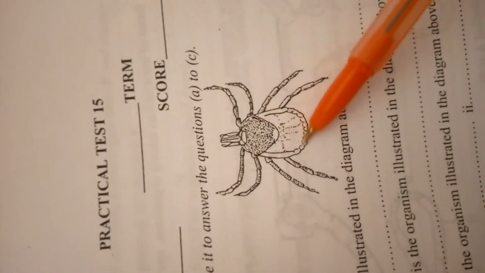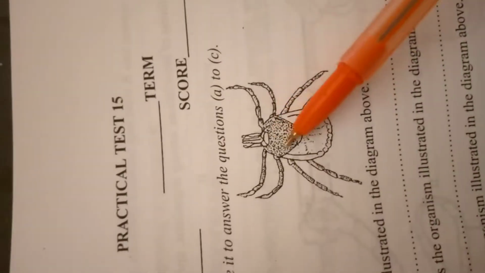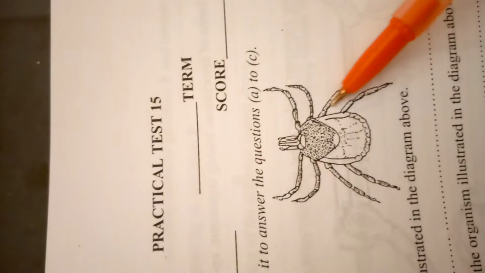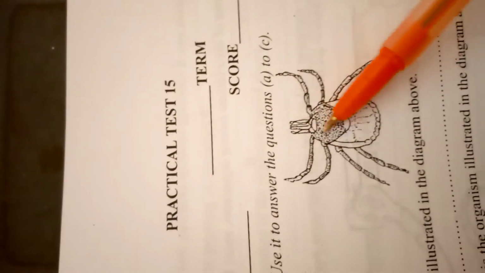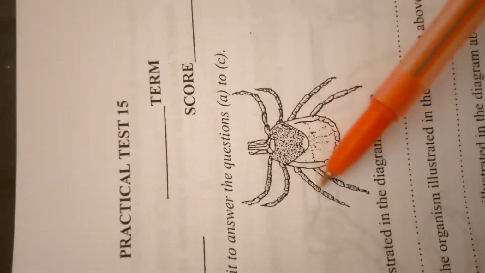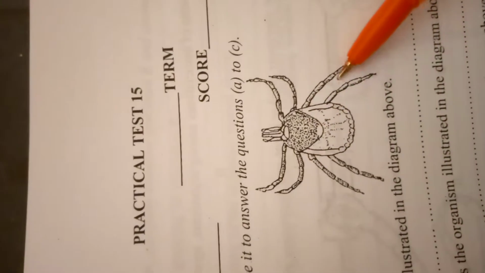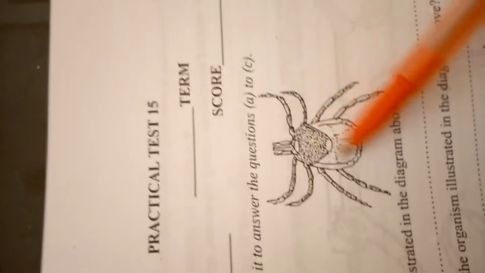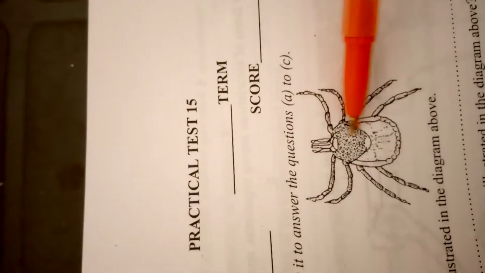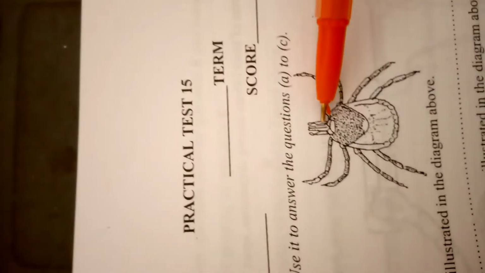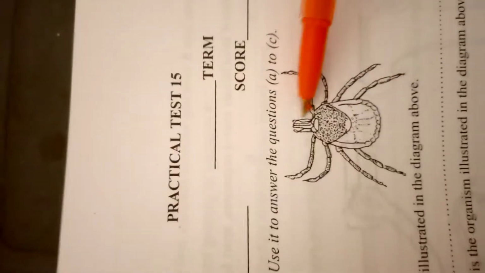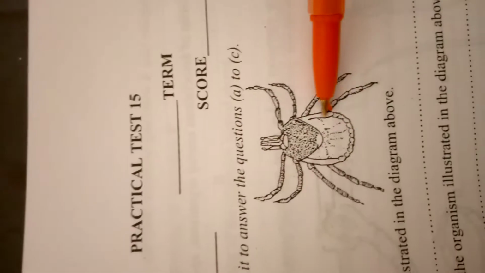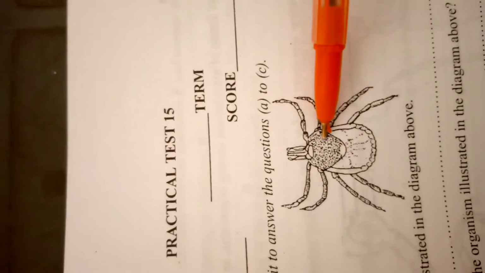The picture you are looking at here is an example of a tick. Now, we have two types of tick: the cattle tick and the fowl tick. The tick is majorly an ectoparasite of cattle, sheep, and goats. The body of the tick is divided into two: the head region, and then the abdomen.